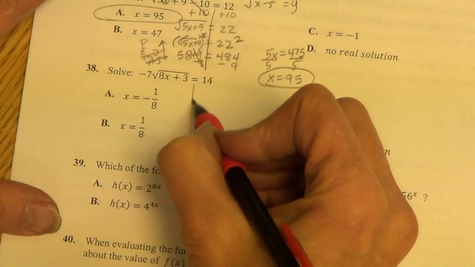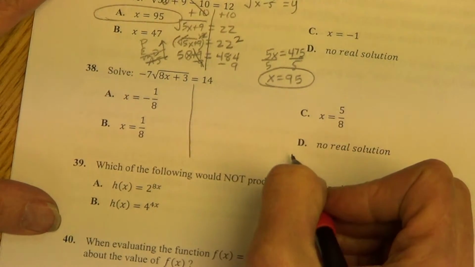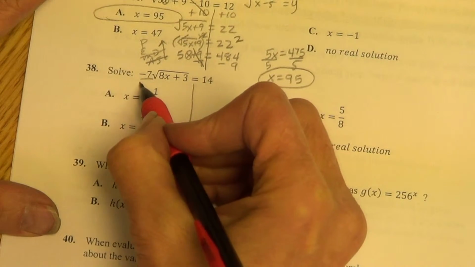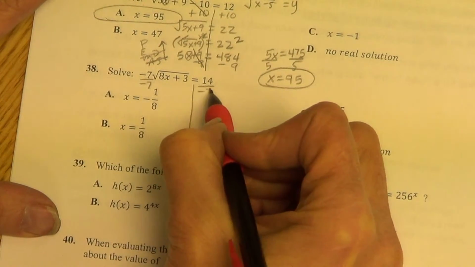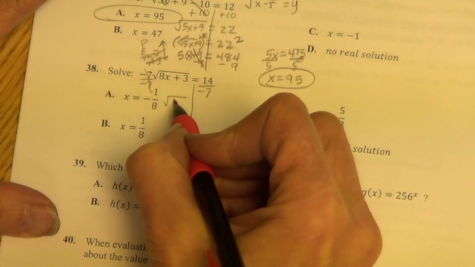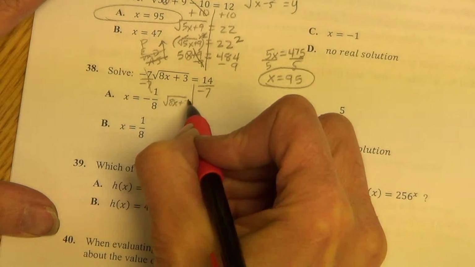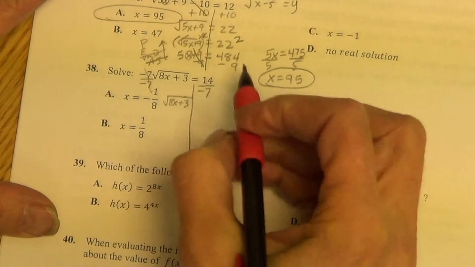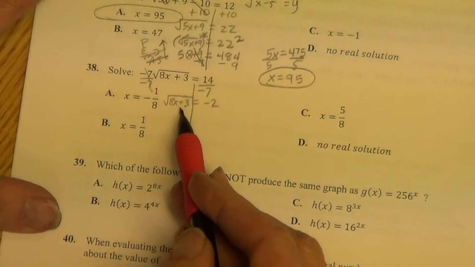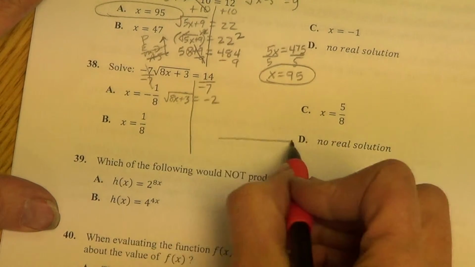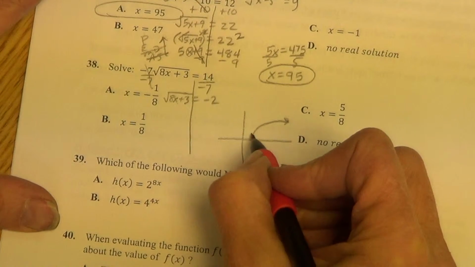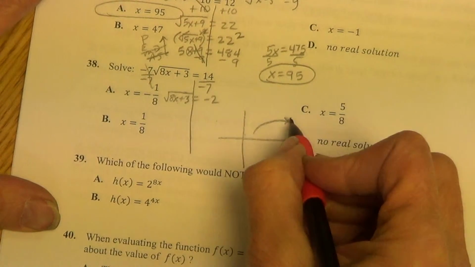Okay, solve on this one. We end up with -7 out there. We divide each side by -7. That cancels. We get square root of 8x plus 3 equals -2. Now remember, your square root on the real graph is graphed in the positive realm on the parent function. Actually, I should scoot it over there. But it's the positive realm.